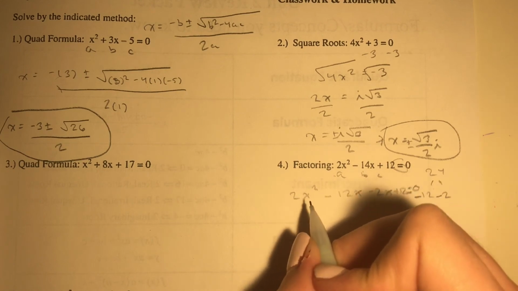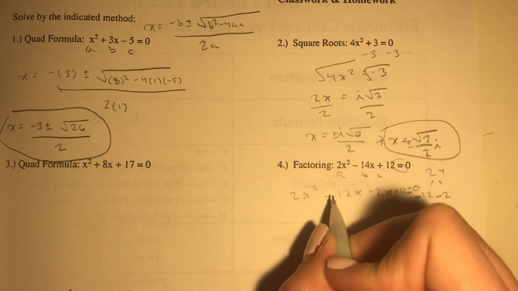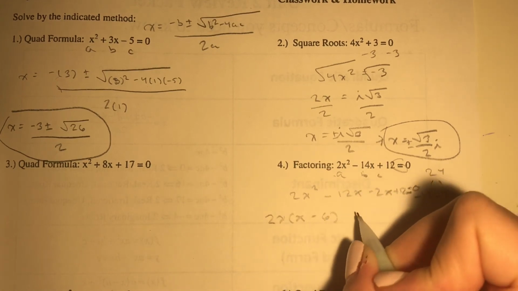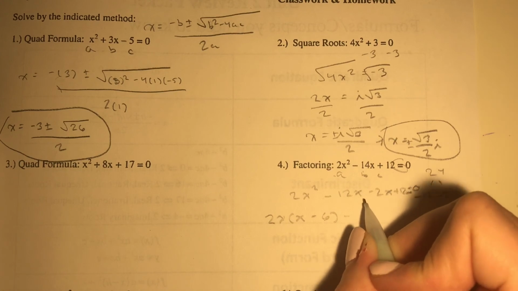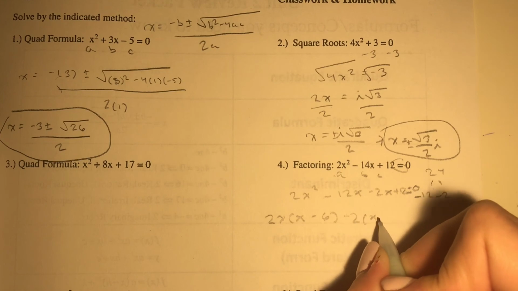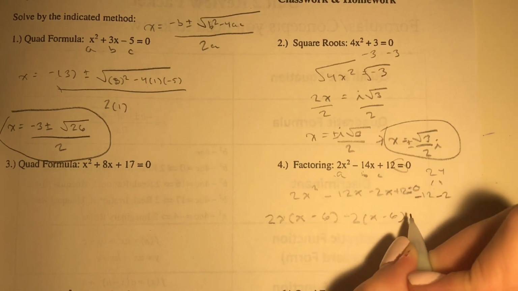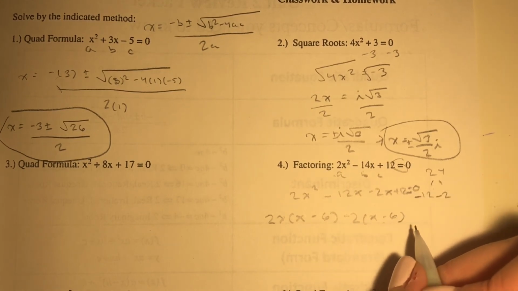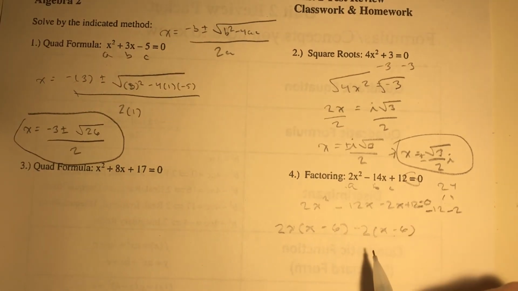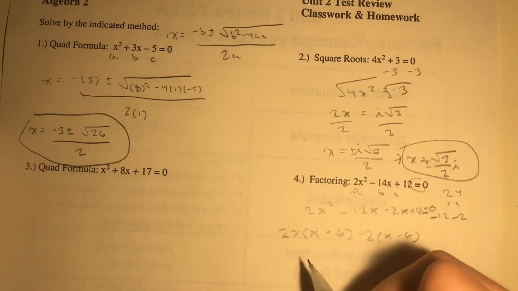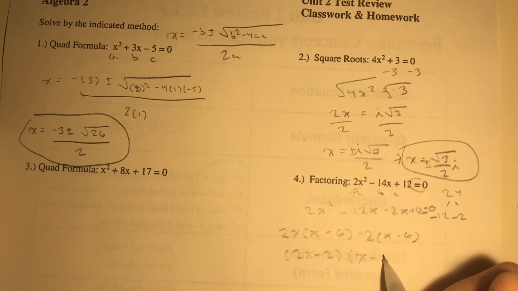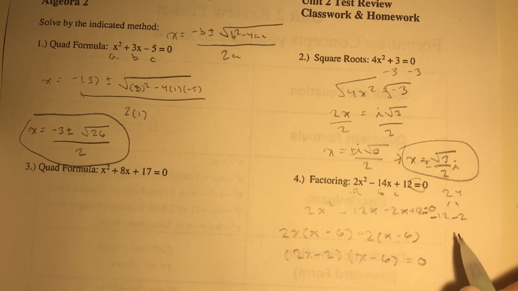So now we're going to factor these two. The greatest common factor of these two is going to be 2x. So times x minus 6. And then we're going to take that negative, bring that right over here, and the greatest common factor here is 2. So we're going to have x minus 6, because negative 2 times negative 6 equals a positive 12. And we can kind of check if we're going in the right direction, because these two are equal. So now we're going to have 2x minus 2 times x minus 6 equals 0. Do not forget your equals 0.